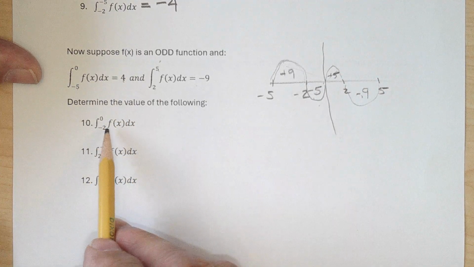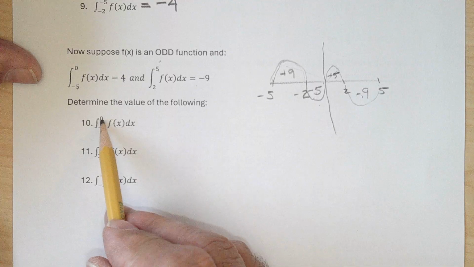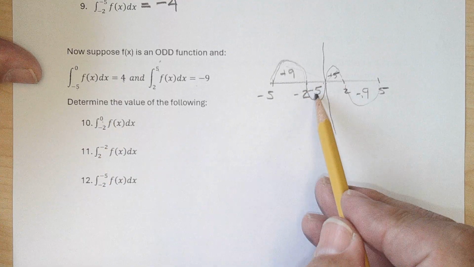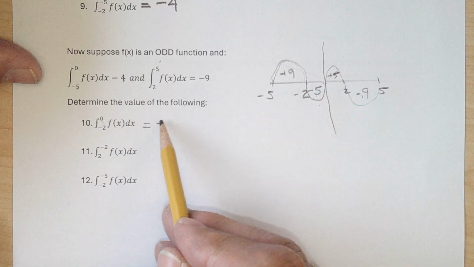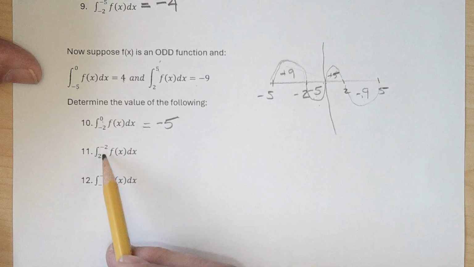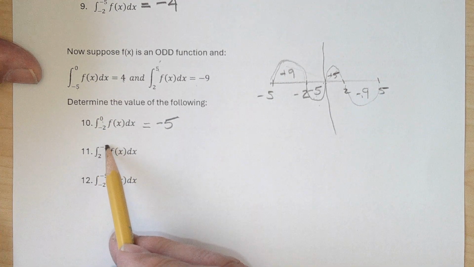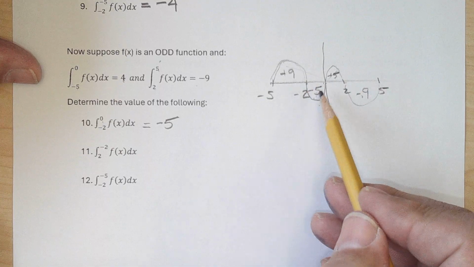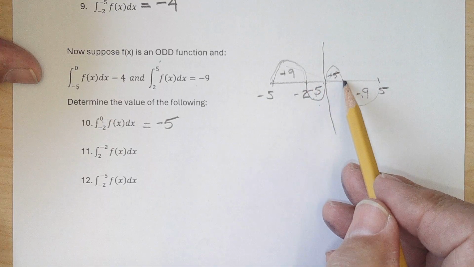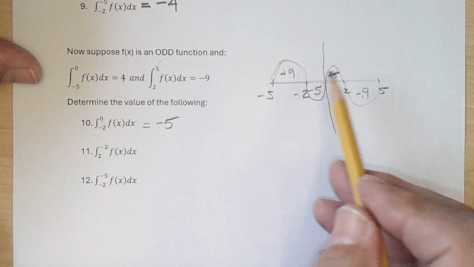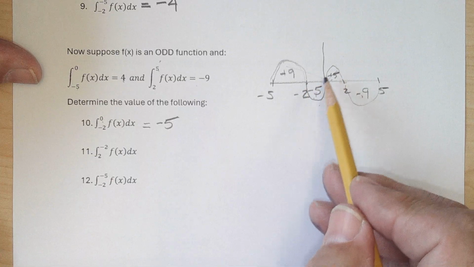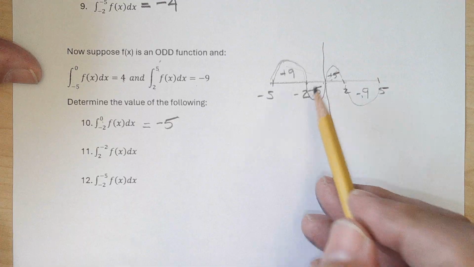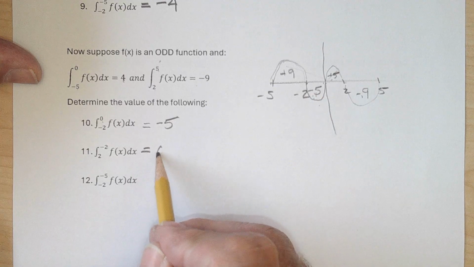All right, so what is there between minus 2 and 0? Minus 2 to 0 is negative 5. Between 2 and minus 2, from here to here, that's minus 5 plus 5. But we're going backwards, so it's minus 5 plus 5. Still comes out to be 0.